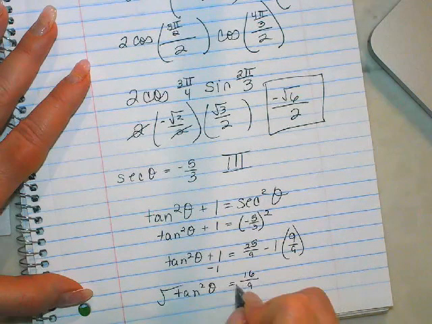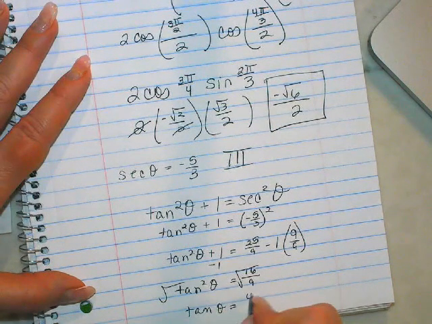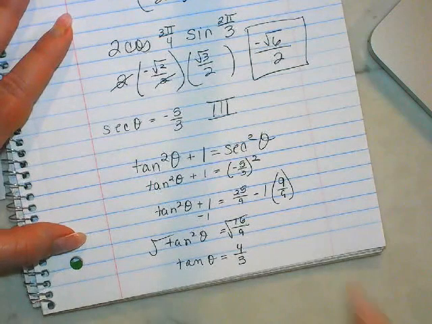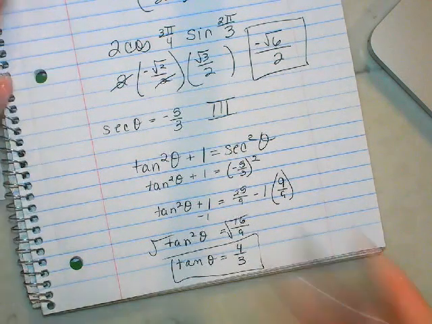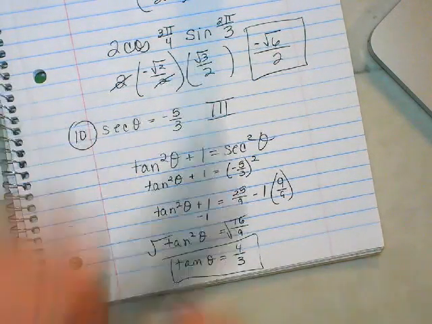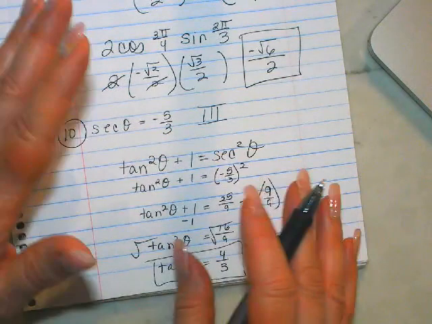So tangent squared theta equals 16 over 9, square root, tan theta equals 4 over 3. And since I'm in quadrant 3, tangent is positive. That's the answer. That is question 10. I did that one in 10 minutes.